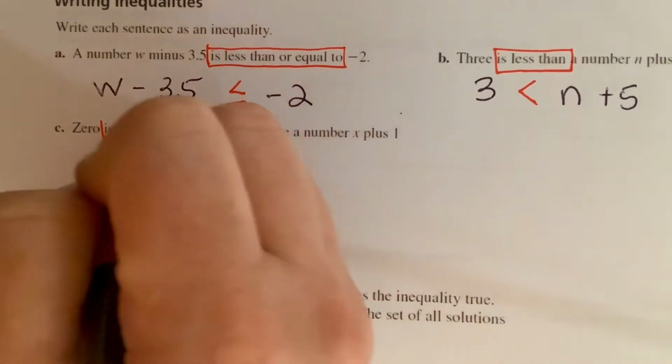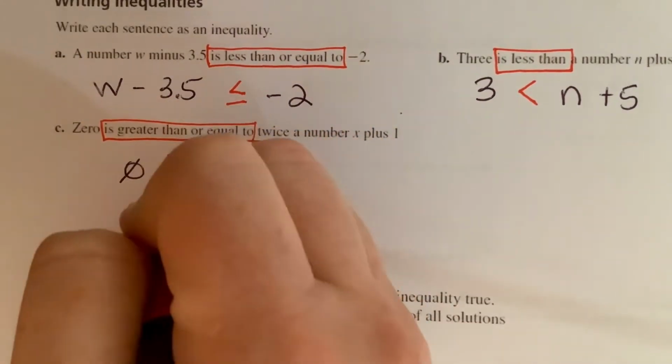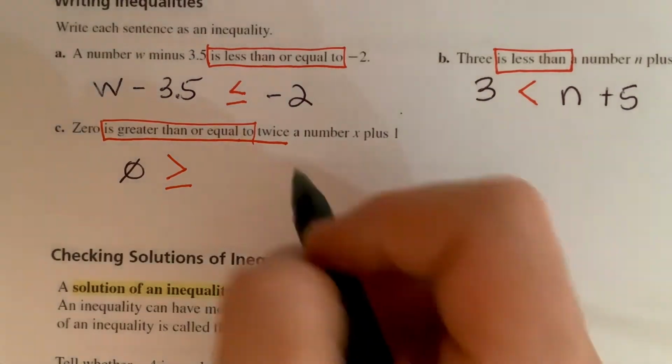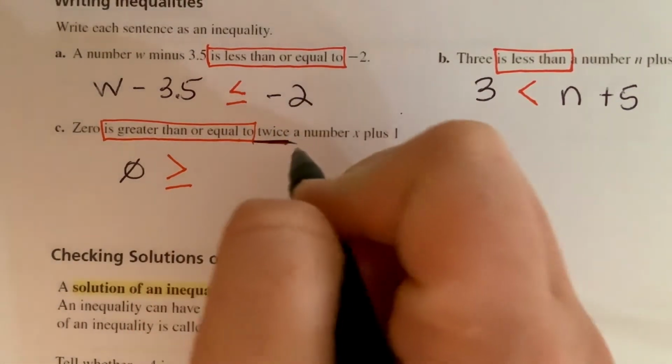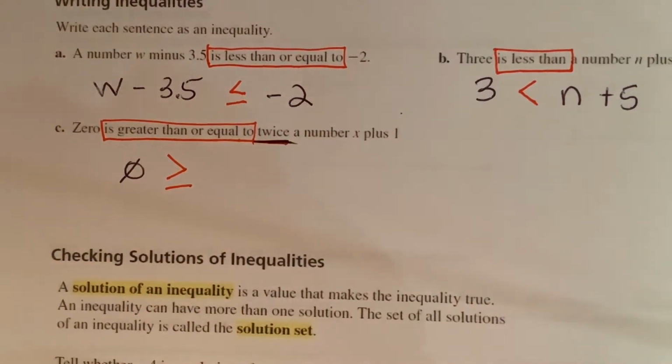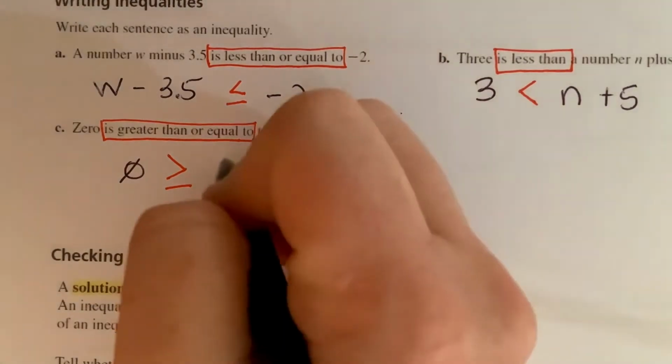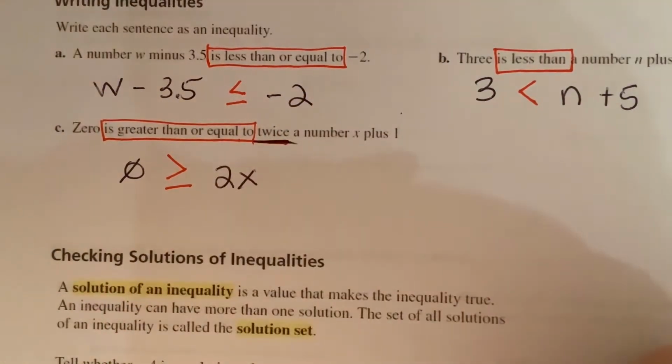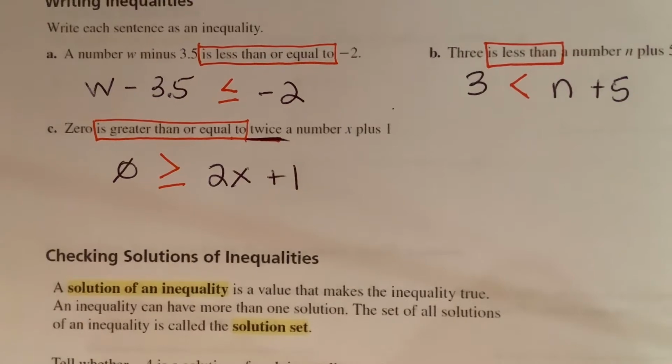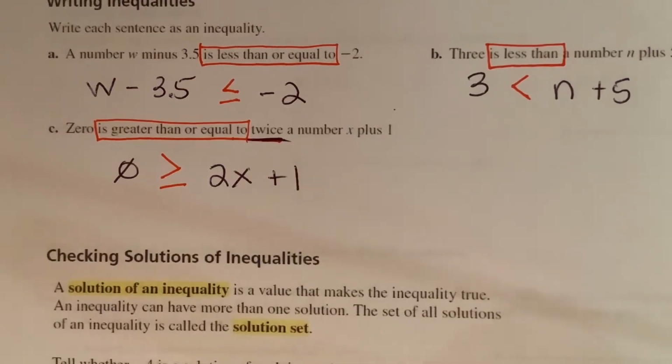Oops, I went too far. So greater than or equal to twice a number x. What does twice mean? If you do something twice, you do it 2 times. So 2 times x, and then plus 1. A little review in translating verbal expressions there when we're dealing with inequalities.